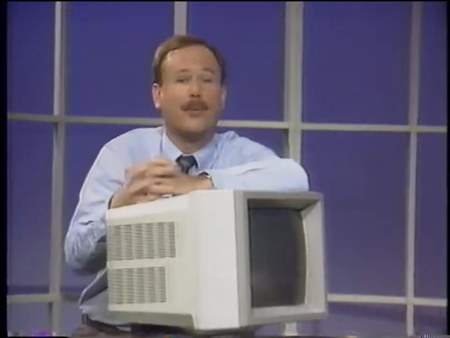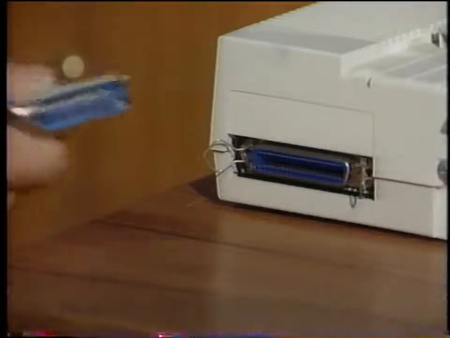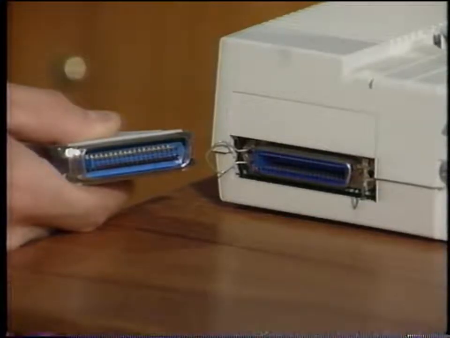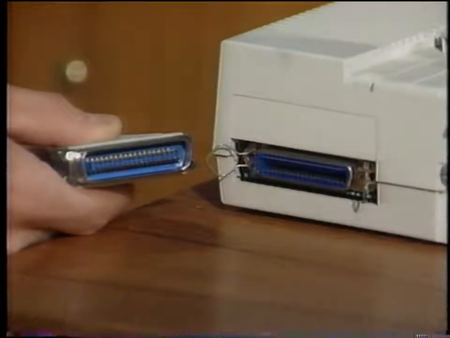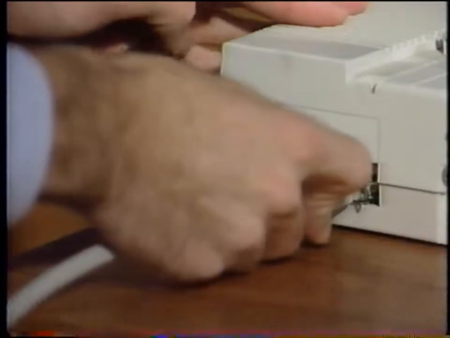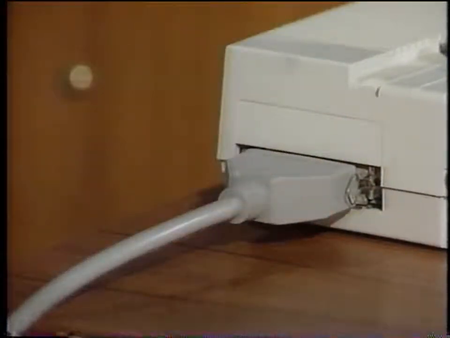Now you'll need to connect the printer to the system unit. If your printer is of the parallel type, the cable will have different ends. The end which connects to the printer will look like this. This is called a Centronics connector. Push it onto the connector on the printer and snap the two clips which hold the cable.